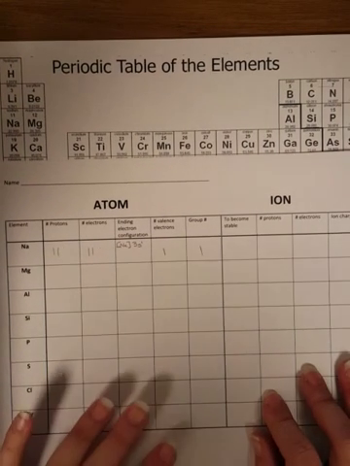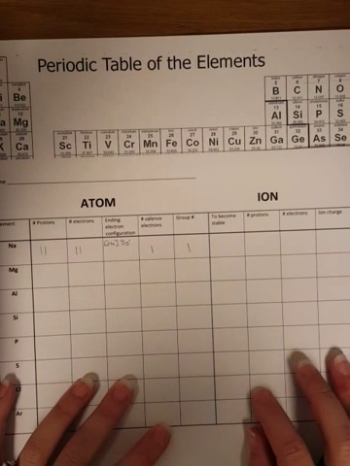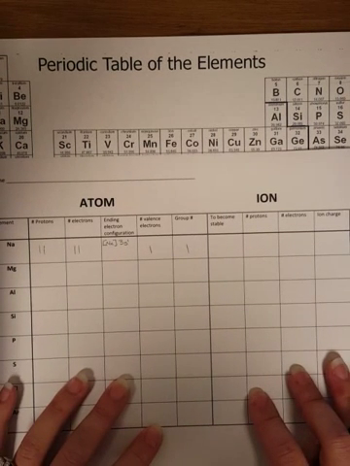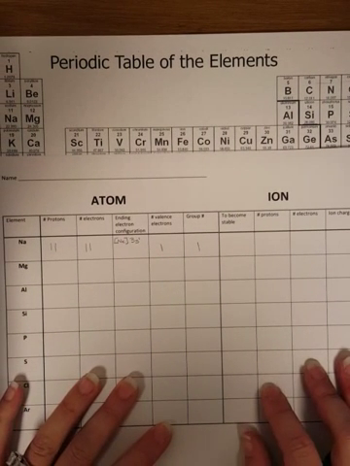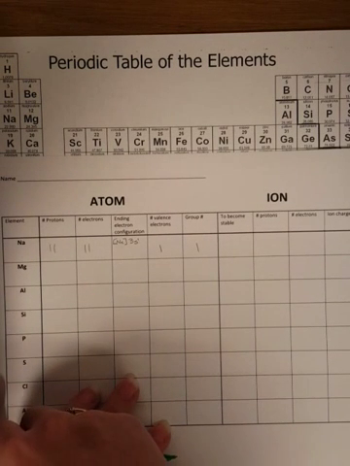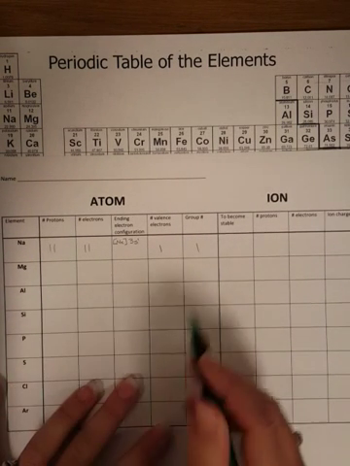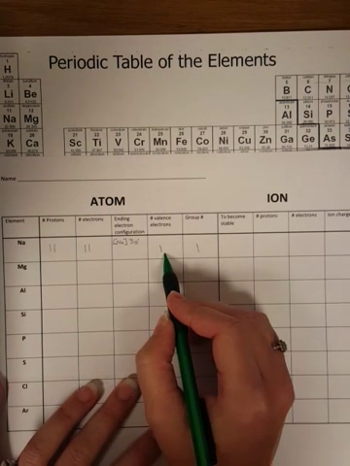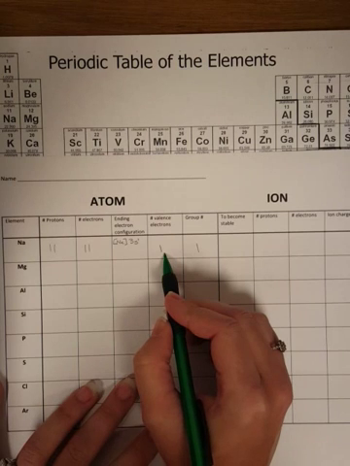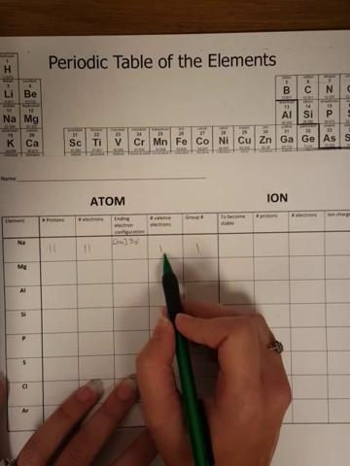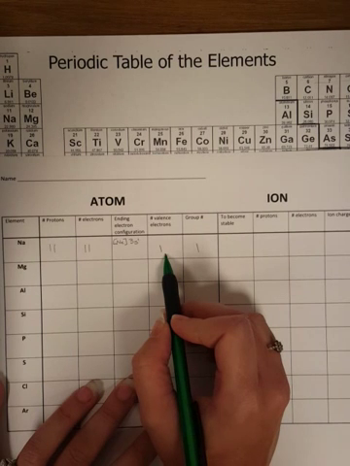Now in the ion section, so ions are atoms that have gained or lost electrons. Well, we have to determine which one did it do. Did it gain electrons or did it lose electrons? So all atoms want 8 valence electrons. Sodium only has 1. Atoms are very lazy. They want to do whatever takes the least amount of energy. So we have to decide, is sodium going to try to give this 1 electron away, or is it going to try to gain 7 more?